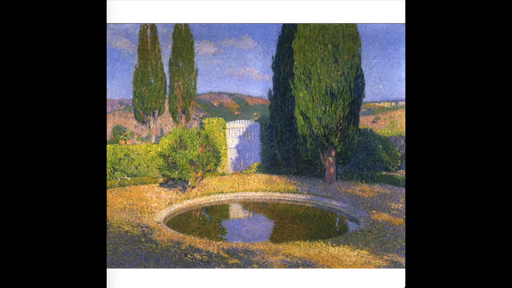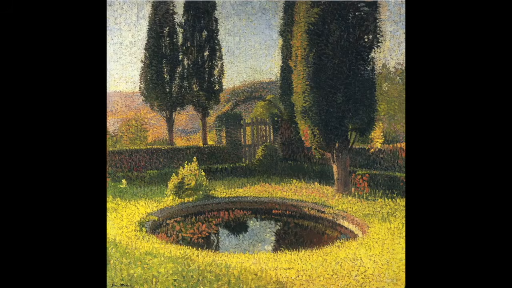Let's go back to this. Now, what I like about his paintings, he does a series of paintings of the same thing, kind of like Monet did with his haystacks, cathedrals, poplar trees. He did the same scene in different lighting conditions, different time of day, time of year. And he's doing the same thing here.